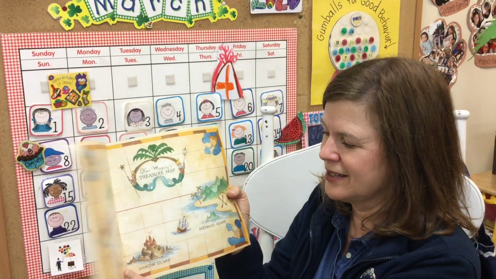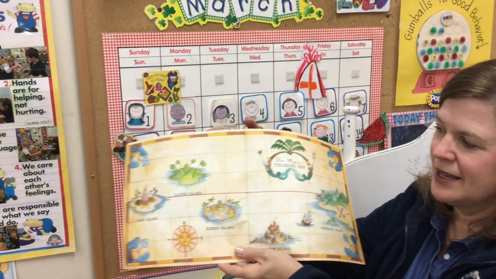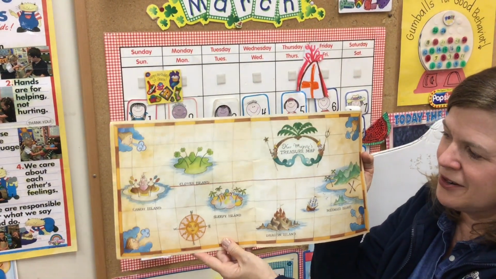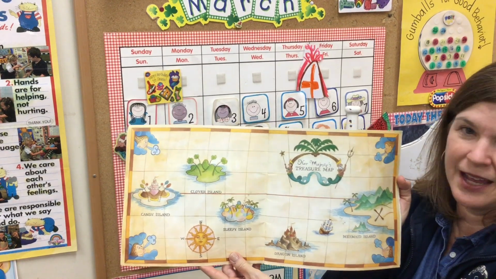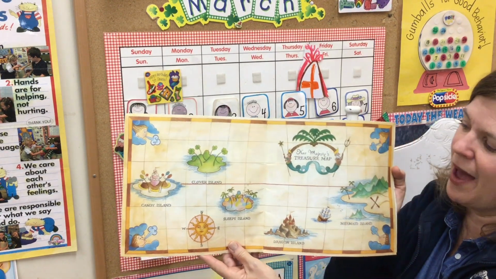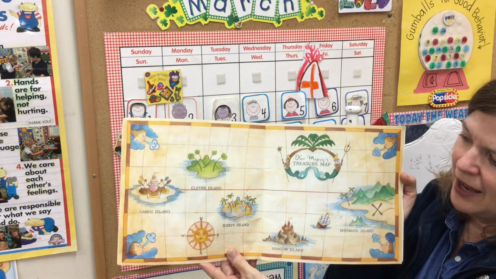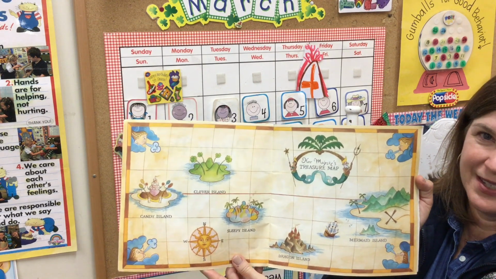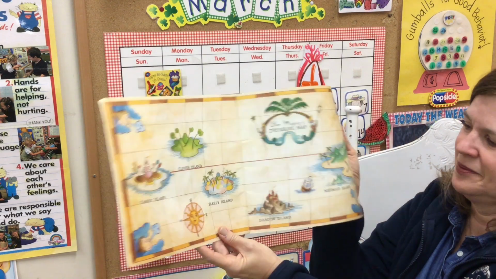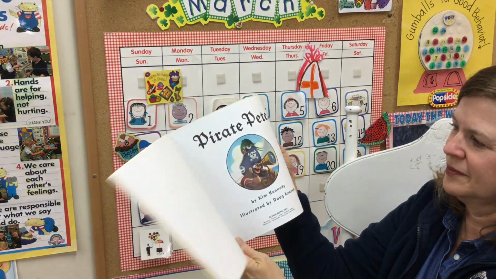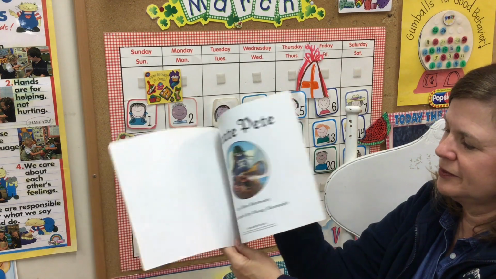Pirate Pete. This is probably in all of the books in the many years of teaching that I have seen my favorite treasure map. It's a treasure map found by a queen and used by a pirate. Pirate Pete.